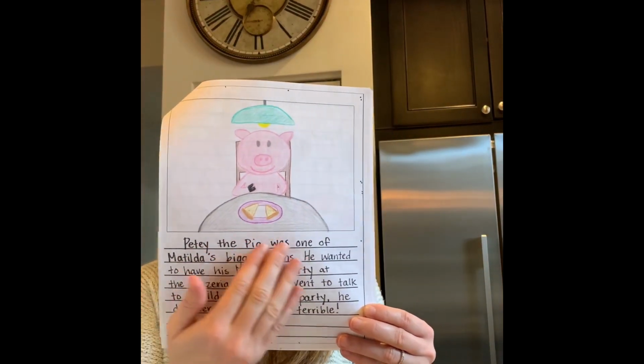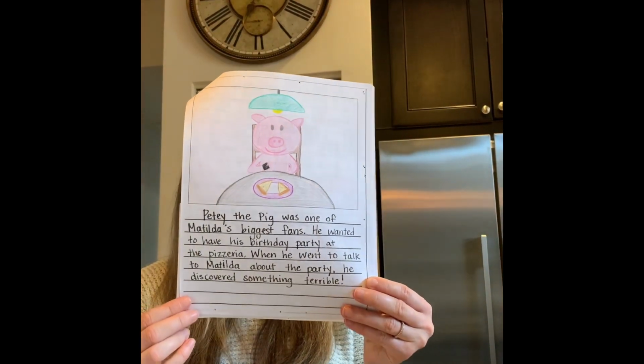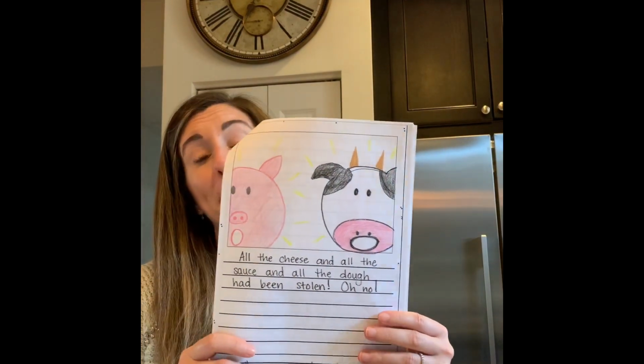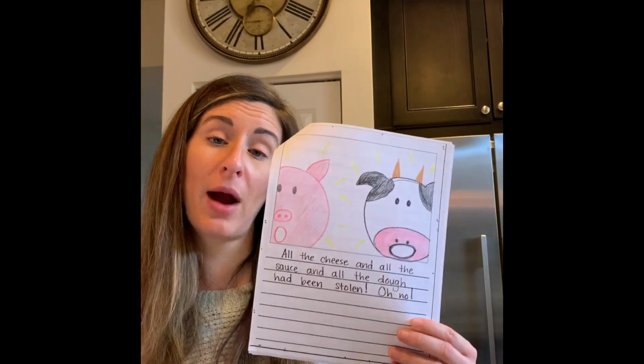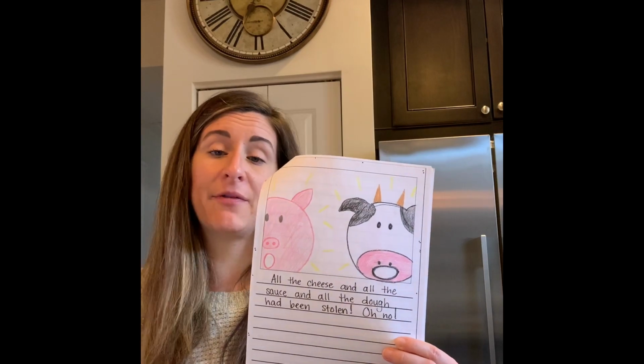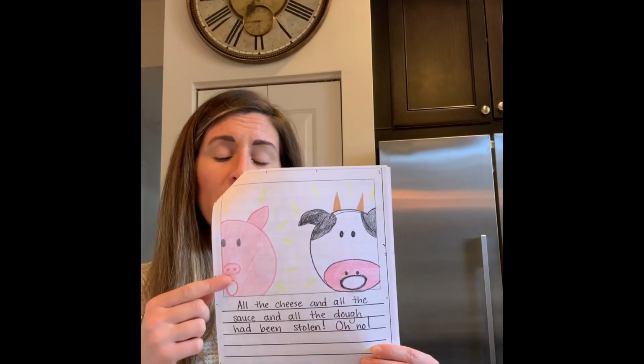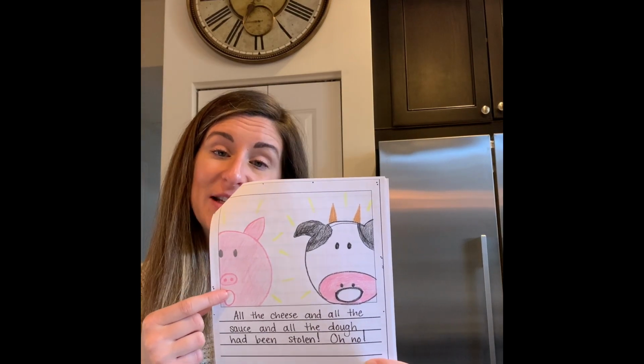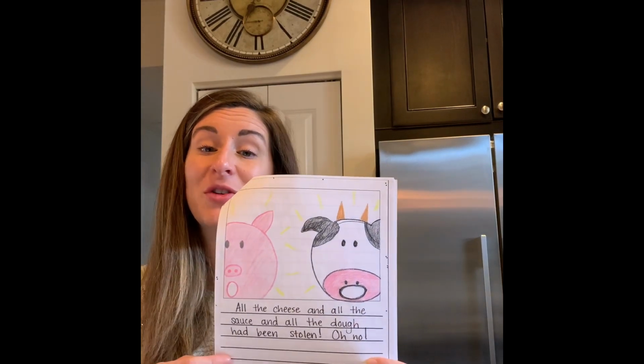And make sure you have lots of sentences on the second page. Then if you're done with those things, you can start on your third page. The third page might be where you tell the problem of your story, or it might not. That's okay too. But on the third page, you're going to make sure you have a really detailed picture and you have more than 2 sentences, just like we do on the other pages.